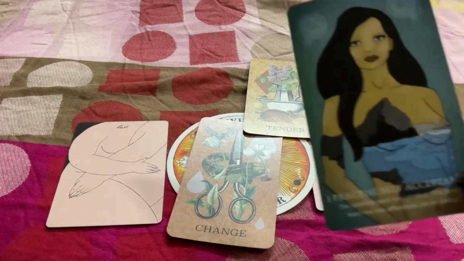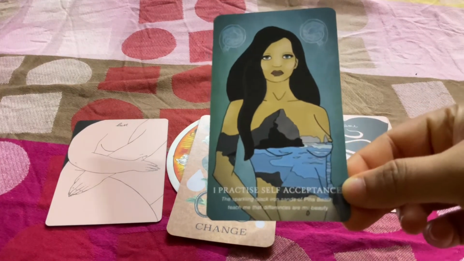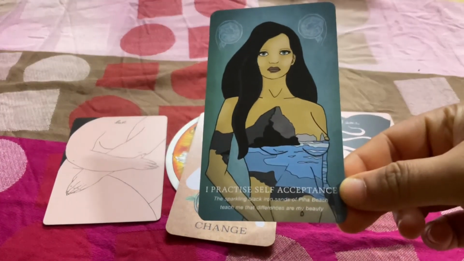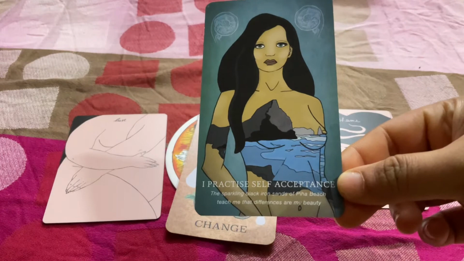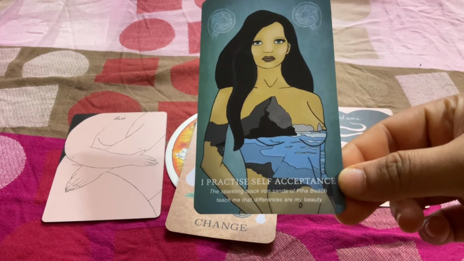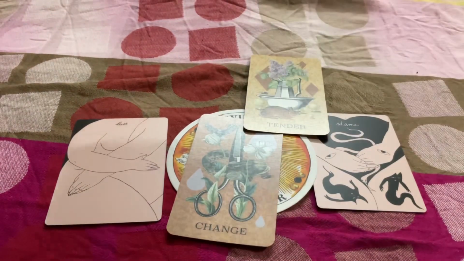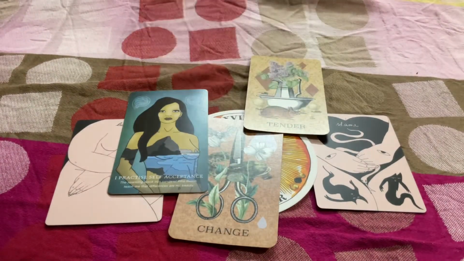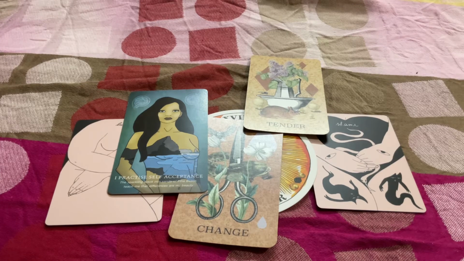One was I practice self-acceptance. So this is the Songs of My Heart oracle by Hand Me That Pencil. I practice self-acceptance, and I feel like this would be such a beautiful card, because growing up, a lot of us struggle to accept how we are and what we feel, and that's the problem that leads us to a crisis of identity, where we don't know what to behave like or what to do. And I think I practice self-acceptance would be a good thing for our character, right?